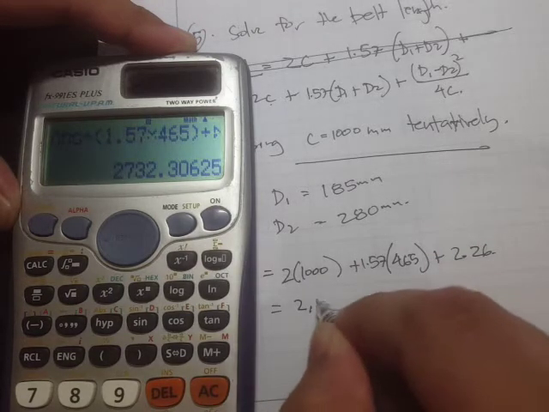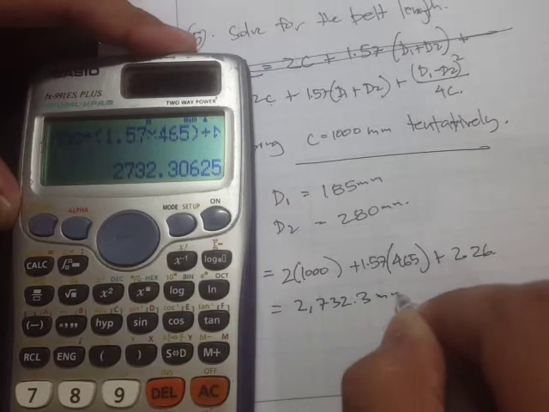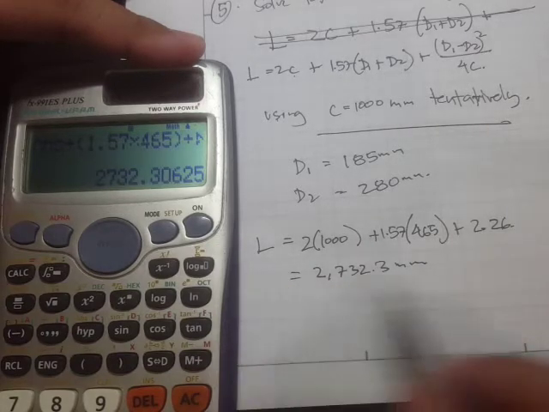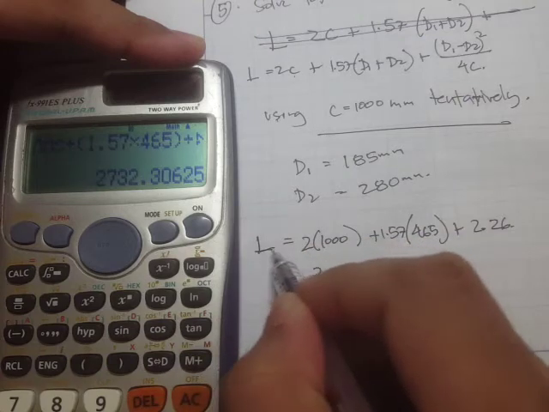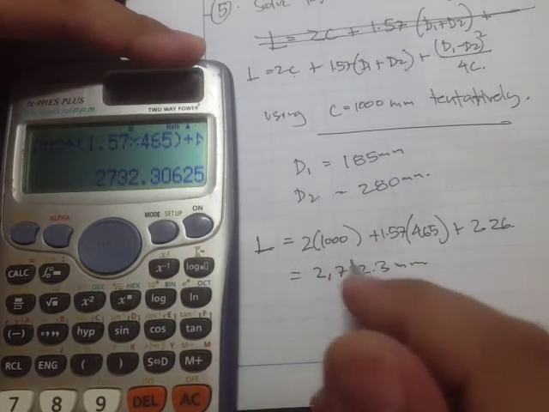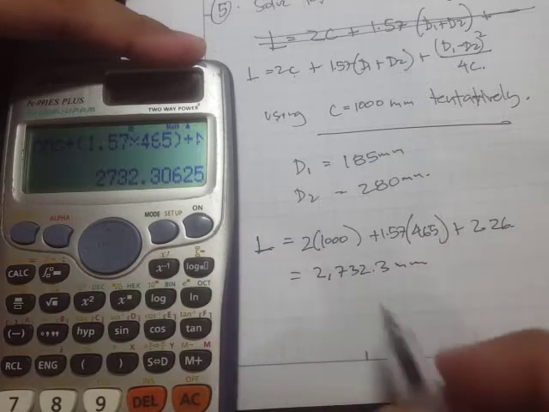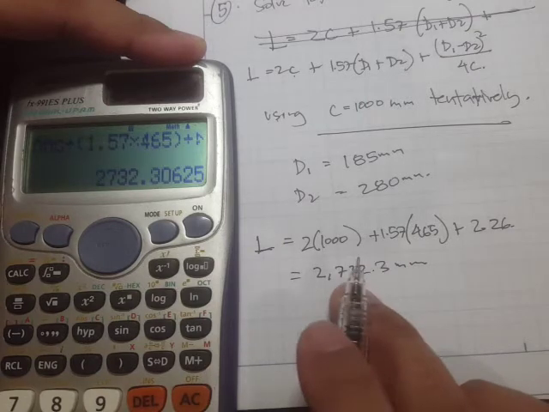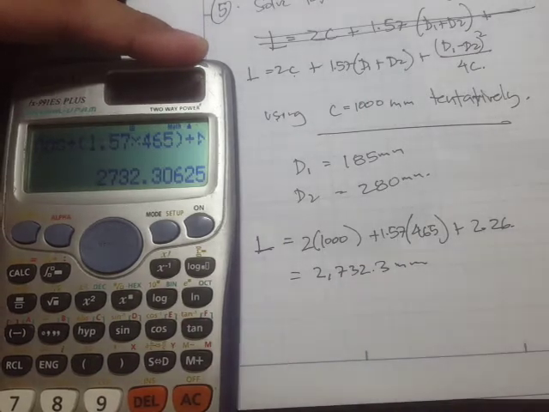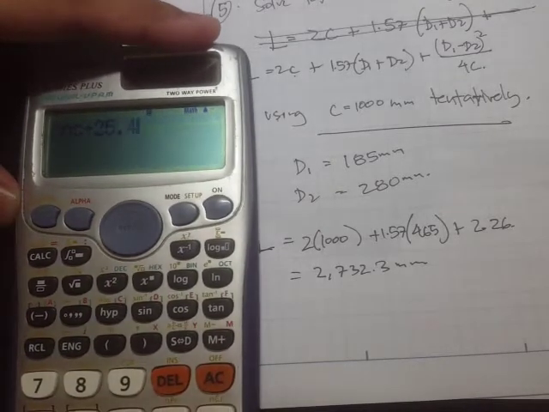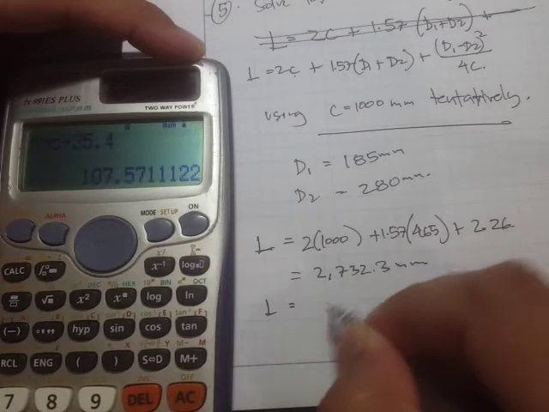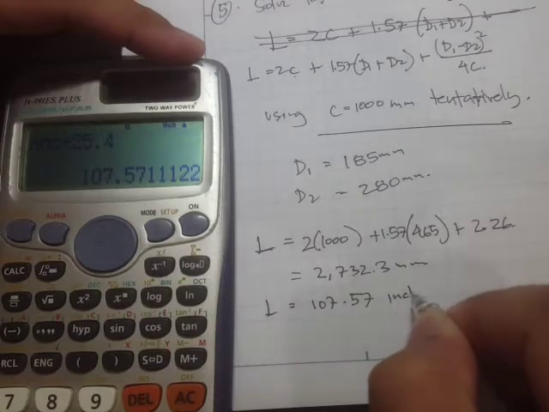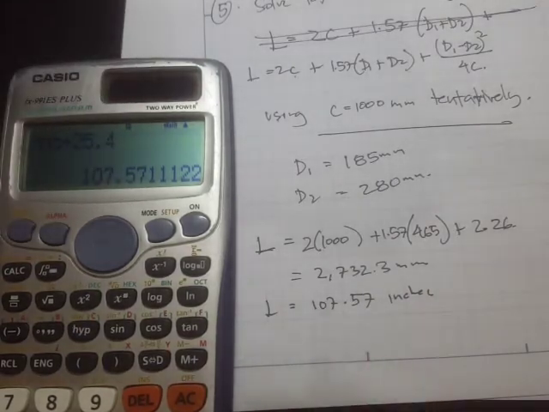So we have a belt length of 2732.3 mm. And take note that as I've said in the lecture discussions, the specifications or the designation for belt length, like for example B60 or B45, is actually given in terms of inches. So we have to divide this by 25.4. Okay, so we have L is equal to 107.57. That's inches. And we still have to round this up to some reasonable values.